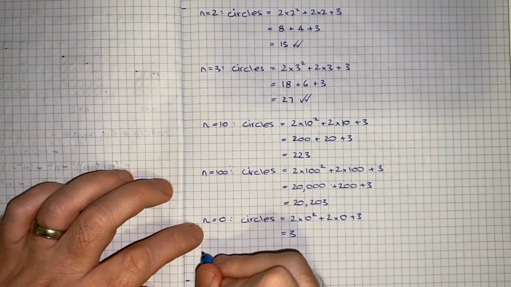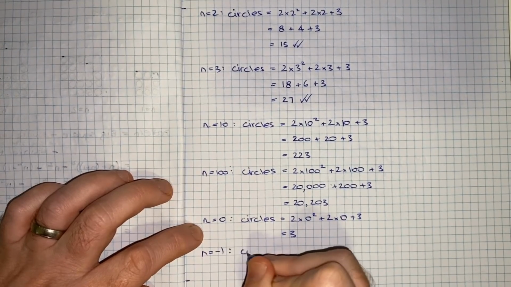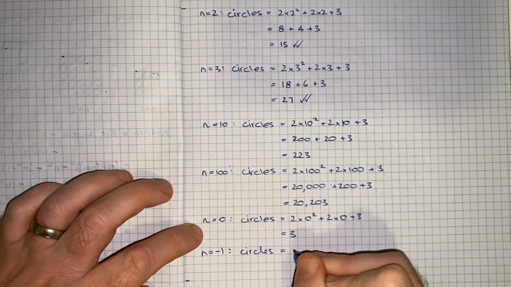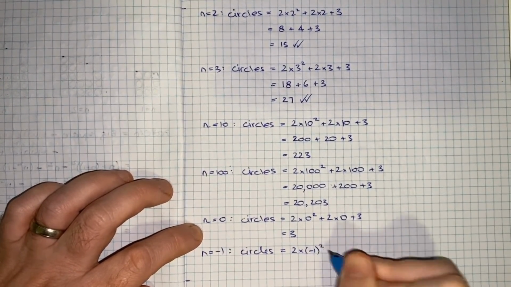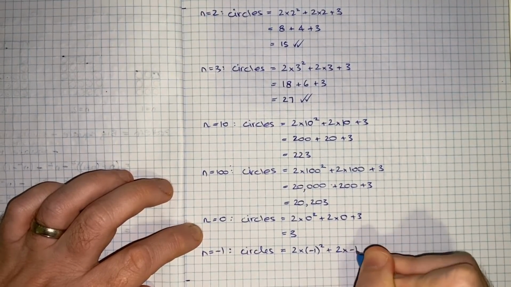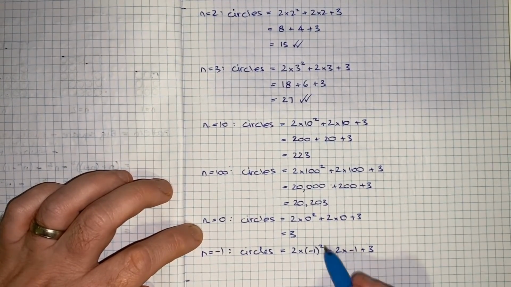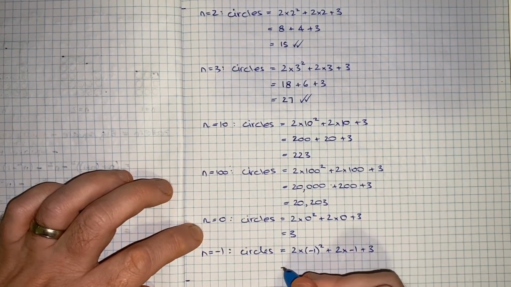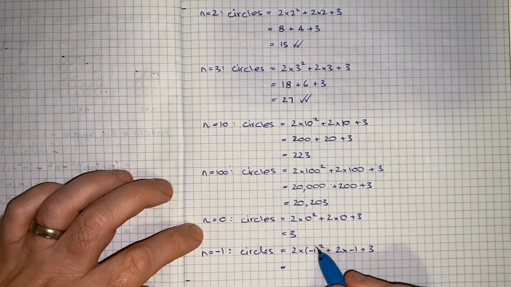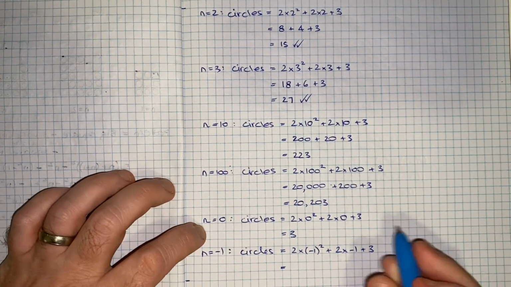And then finally, when n is equal to -1, the number of circles would be 2 times -1 squared plus 2 times -1 plus 3. And you just got to be really careful with your negatives here, because -1 squared would be 1. So this is going to be 2 minus 2 plus 3. So we're going to get 3 again.